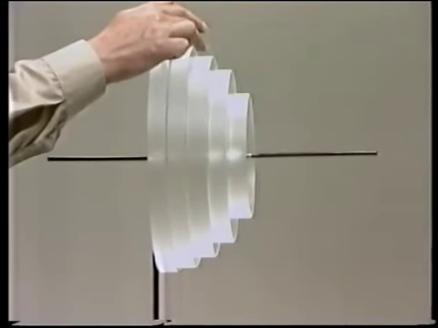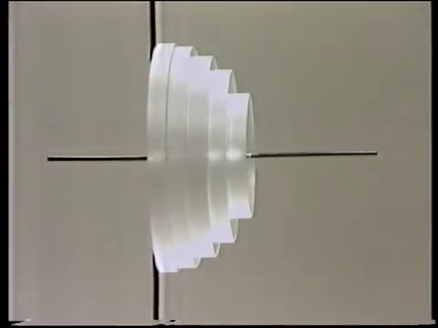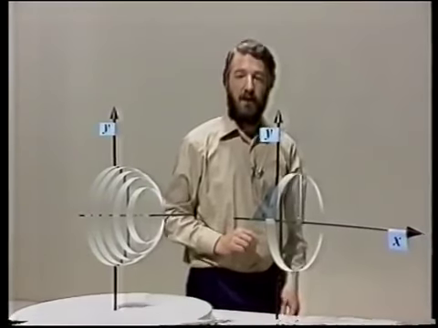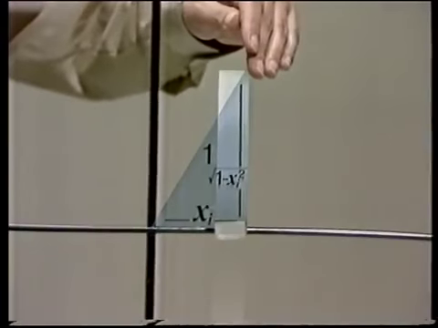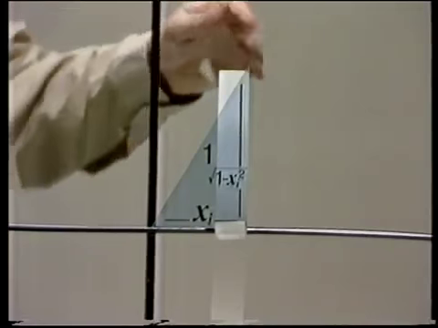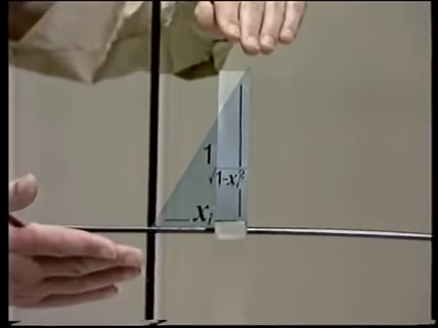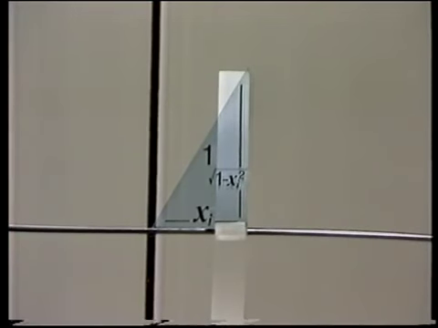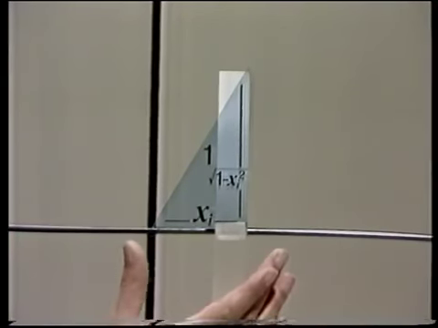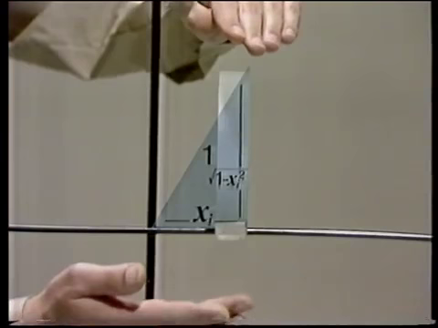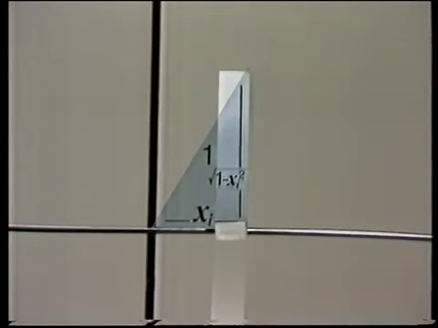Let's concentrate on this disc. Now I've got that disc on another model here. Now you'll remember that this is an outer edge, and so is at distance 1 from the centre, and so this distance is 1. This distance is xi, and so by Pythagoras' theorem, this distance is the square root of 1 minus xi squared.